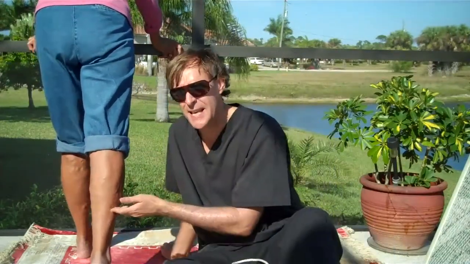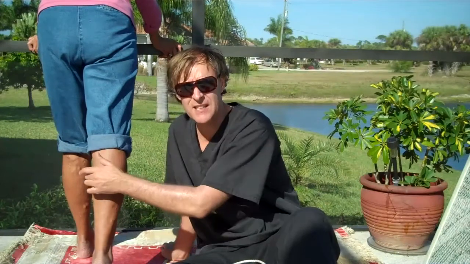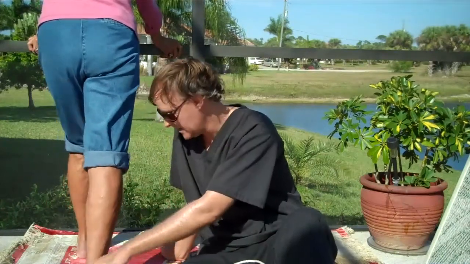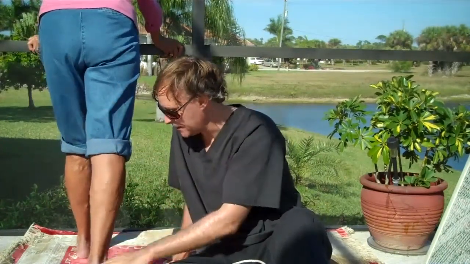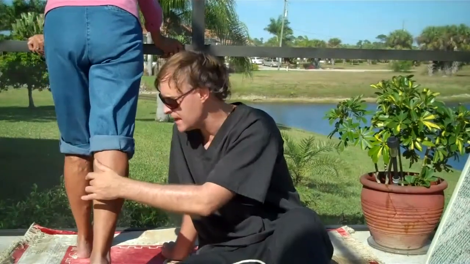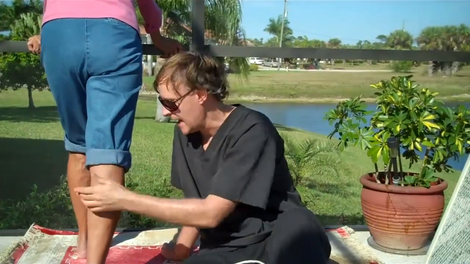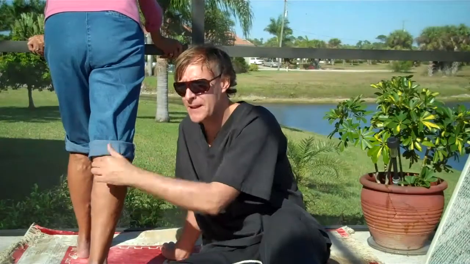You'll see they lift the heel up while the needles are still in place. Up and down, up and down, up and down. You'll see the needles move. As she lifts up, the needles will go up and down. That's helping to break up the trigger points in the tissue. It creates a circulation of blood and oxygen to the muscle. That's what the trigger point does.